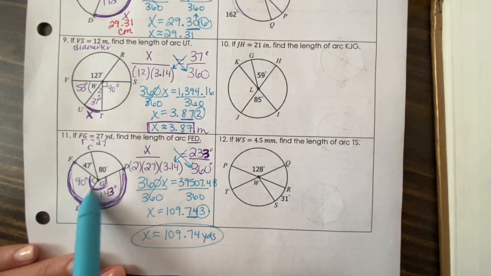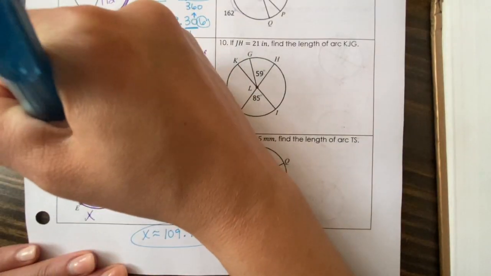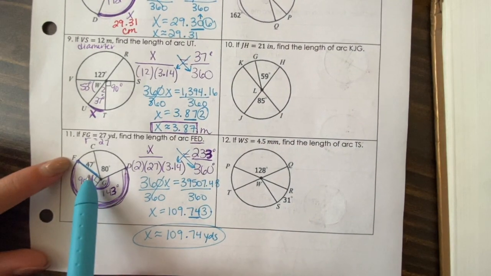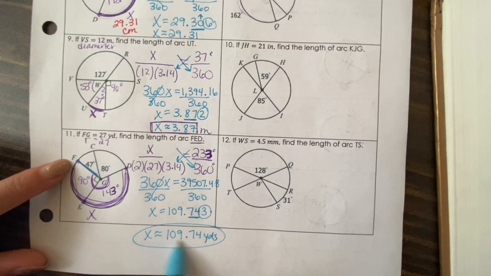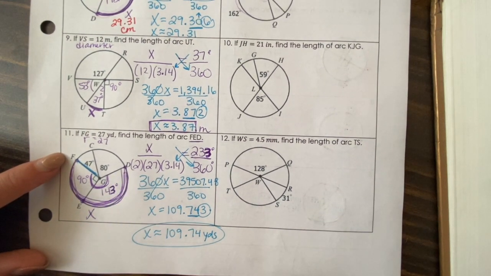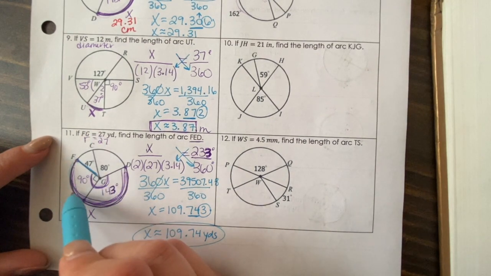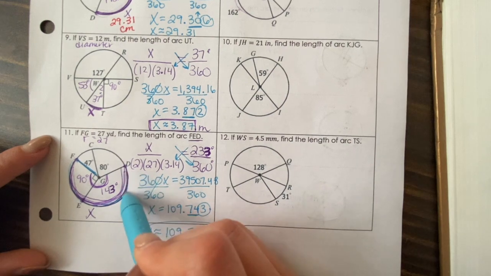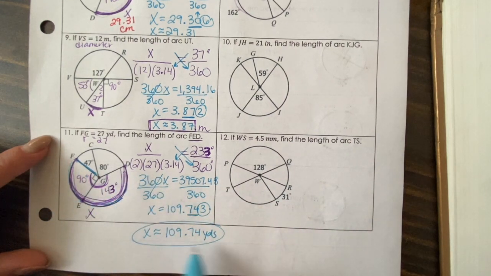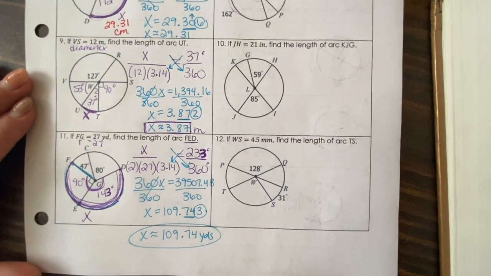Now let's think about this. If this little piece right here, if your radius is 27, does it make sense that this number would be 109? I think it does, because it looks to me like if I were to lay all these out, 1, 2, 3, 4, it would take about 4 of those, which that number makes sense. So just think about your numbers, make sure they make sense.